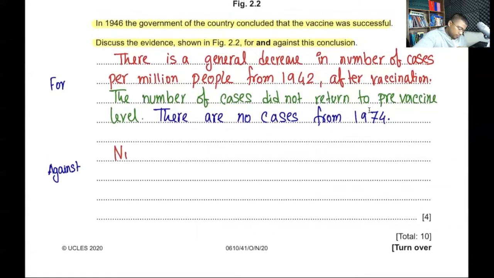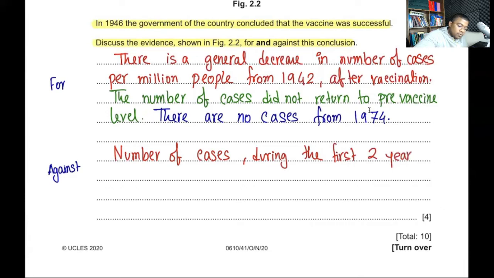Number of cases during the first 2 years after the vaccine was introduced.